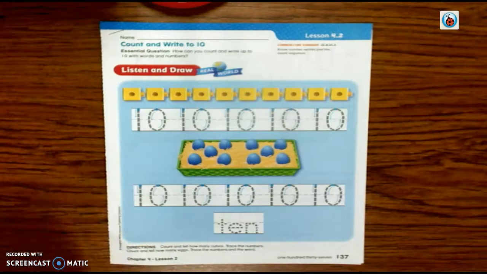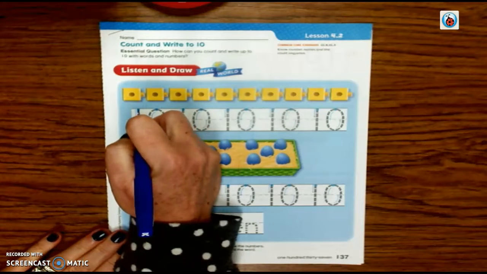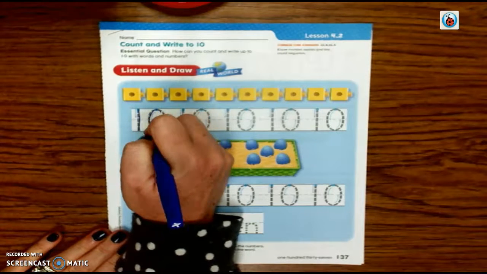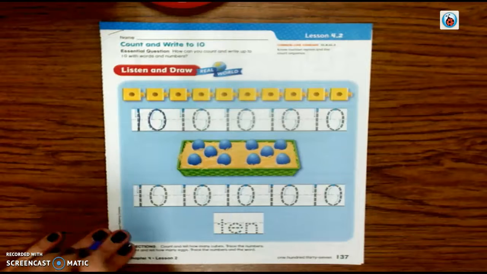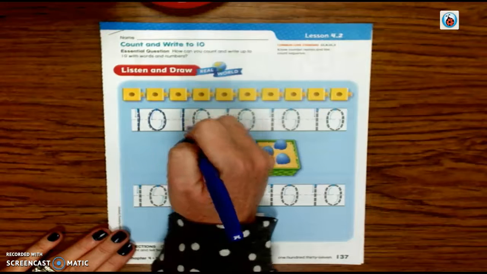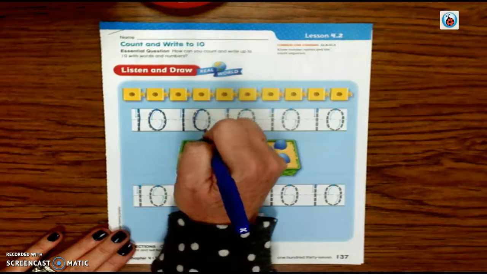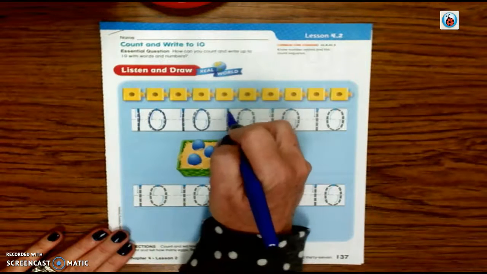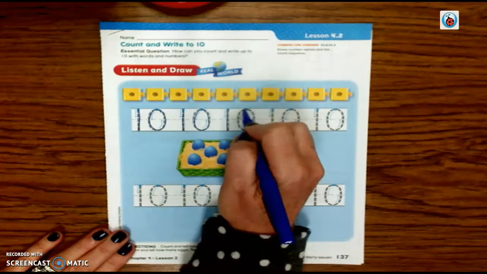Then we're going to trace the number 10. 10 is a 1 with a 0 right next to it. Then we're going to leave a space and write our next 10. 1, 0. They go together and have to be right beside each other to make the number 10.